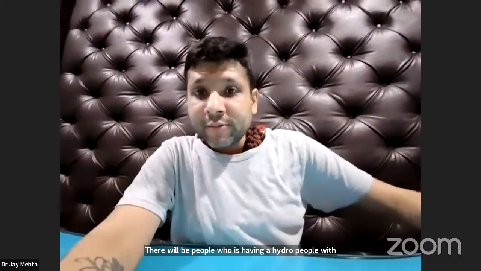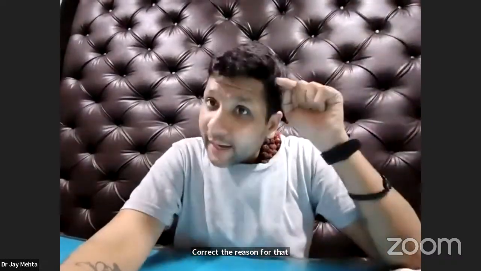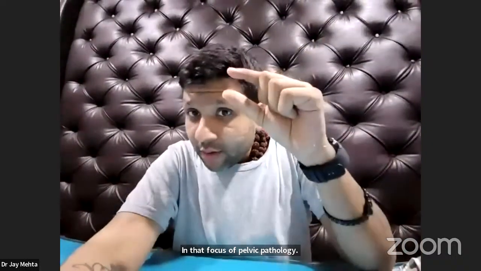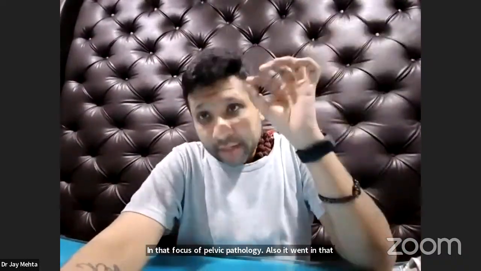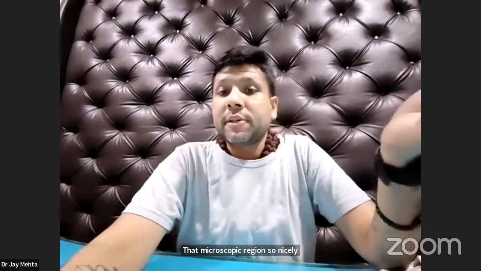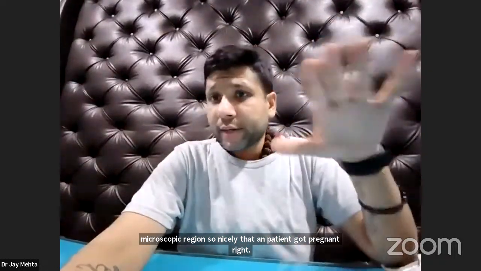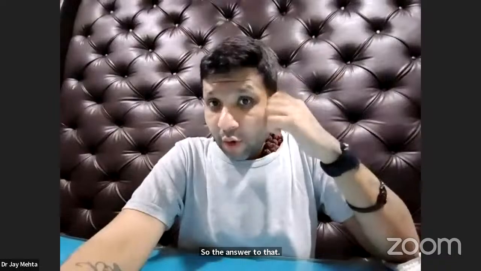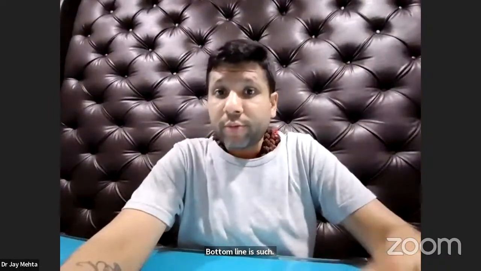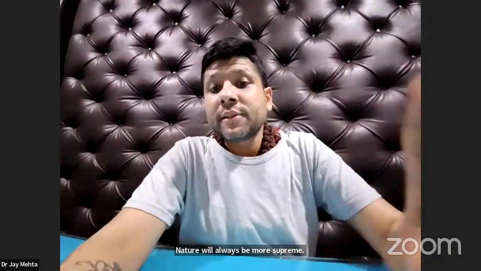Correct? The reason for that is that it was the euploid embryo which went to that focus of pelvic pathology. It went and acted in that microvascular region, in that microscopic region, so nicely that an implantation occurred and the patient got pregnant. Right? So the bottom line is that no matter what you evaluate and what protocol you follow, nature will always be more supreme as far as implantation is concerned.